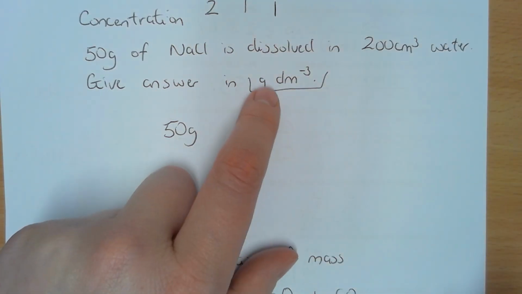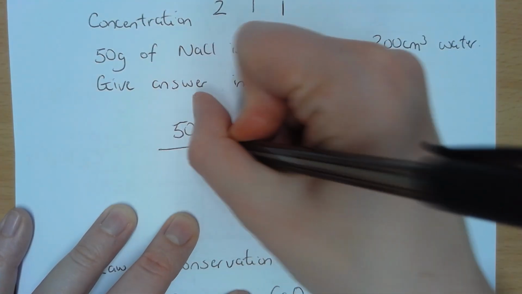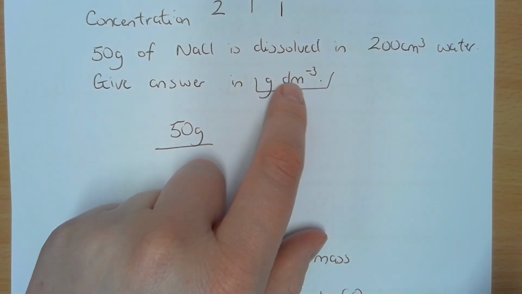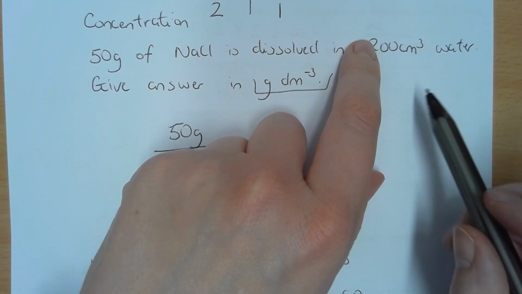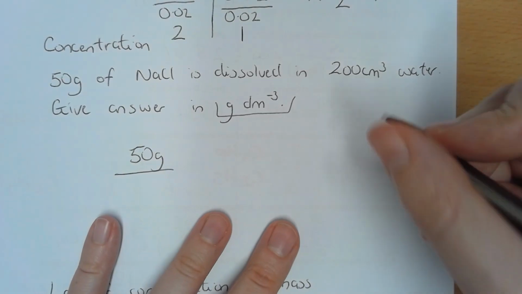All right, so g comes first in the unit, g goes first into your calculator, 50 grams. You then divide that by whatever you've got in dm cubed. Now, if you look, we don't have anything in dm cubed. We've got cm cubed, so you're going to have to do a unit conversion.